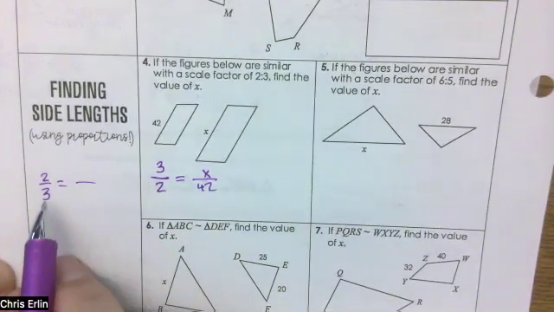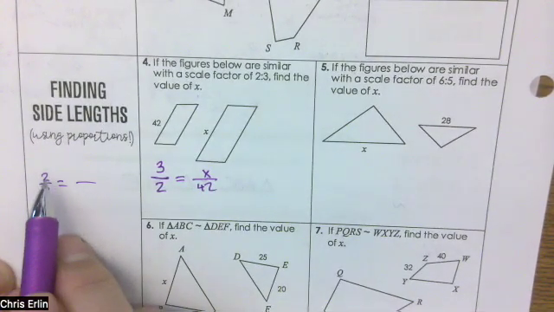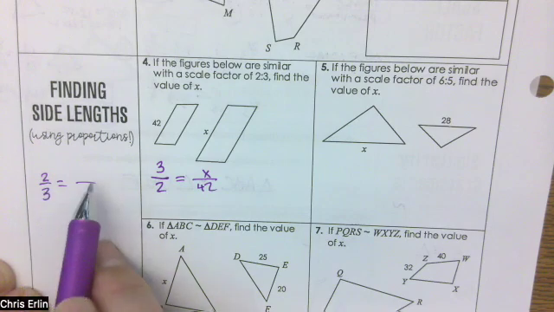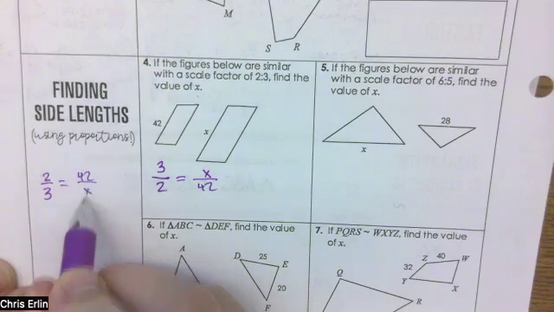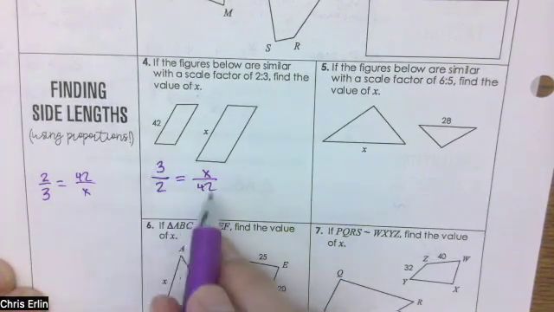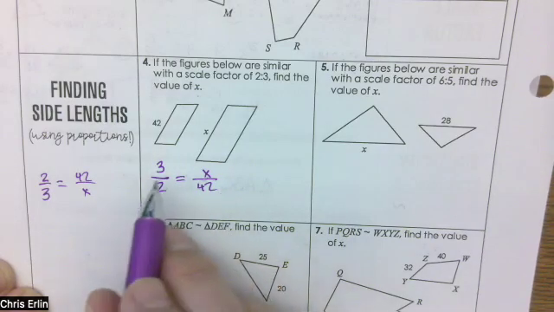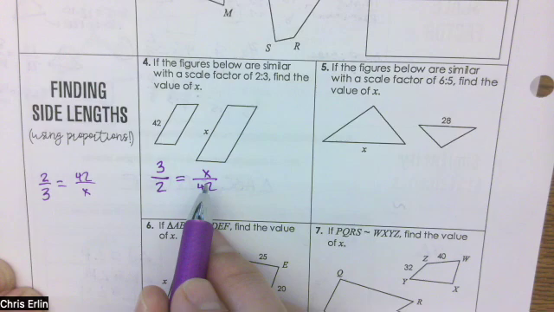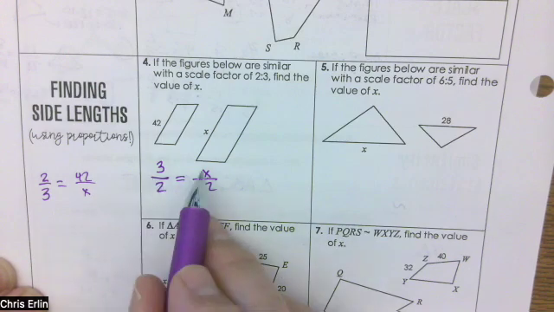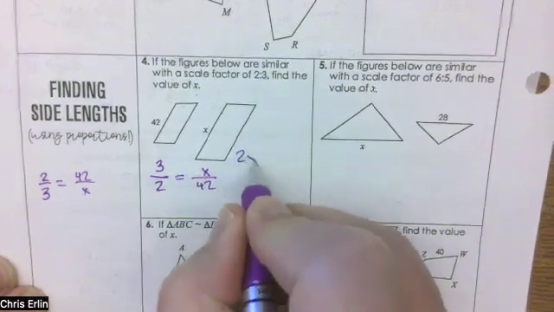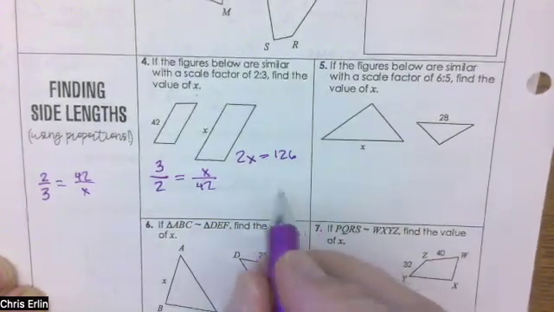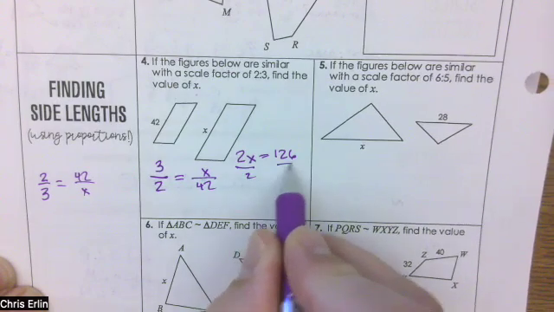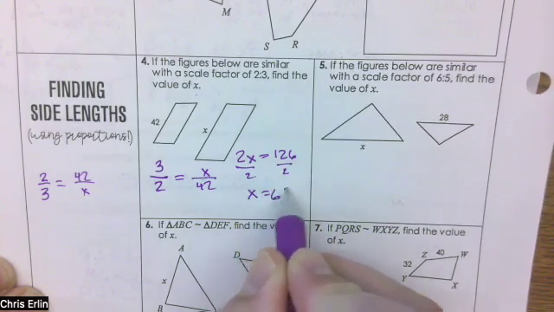And I could have done it just as easily over here, right? I would have said the way I wrote this was little over big. So what would be my ratio over here? 42 over X. I would have flipped them over. Either way, you'll then use our cross products to solve for X. If this is a real proportion, which we're saying it is, then we can cross multiply. 2 times X equals 3 times 42. Equals 126. Divide by 2, X equals 63.